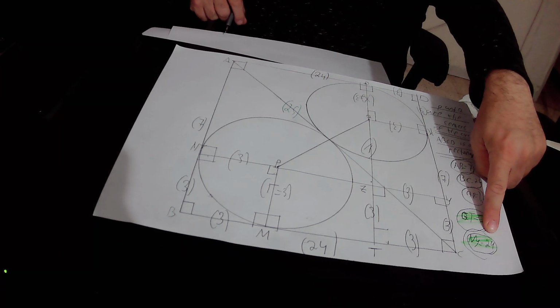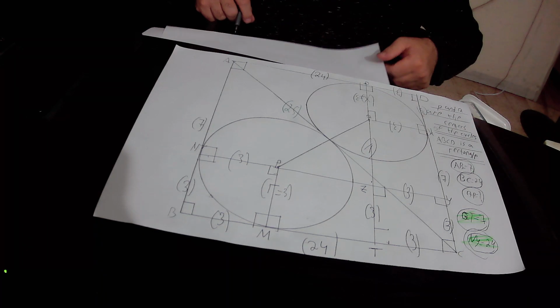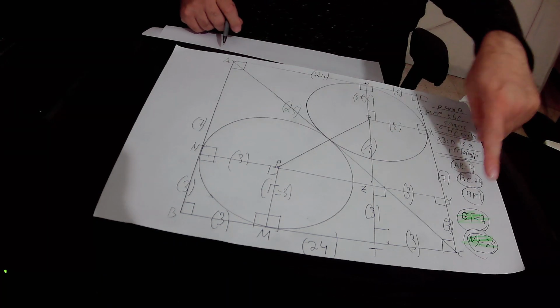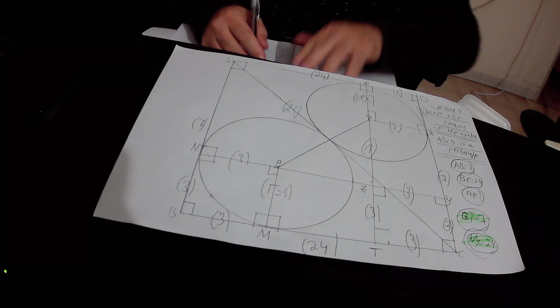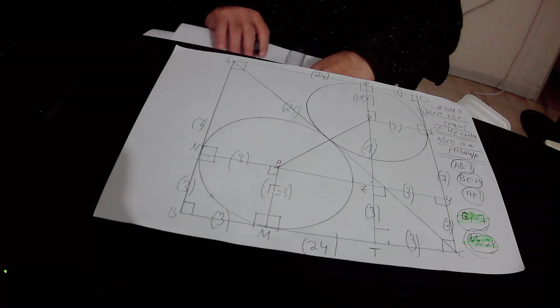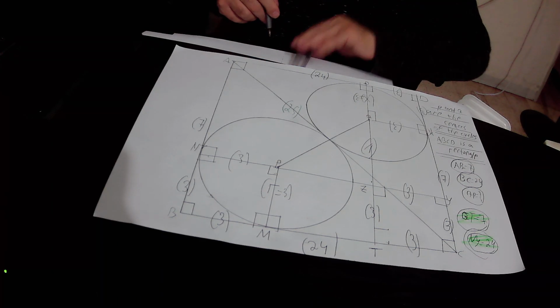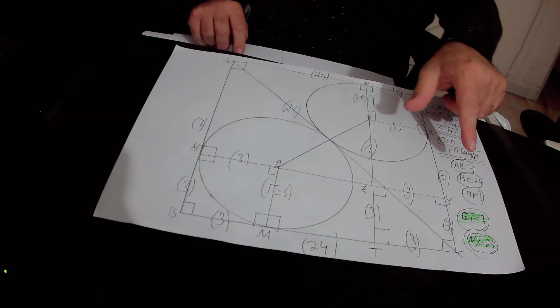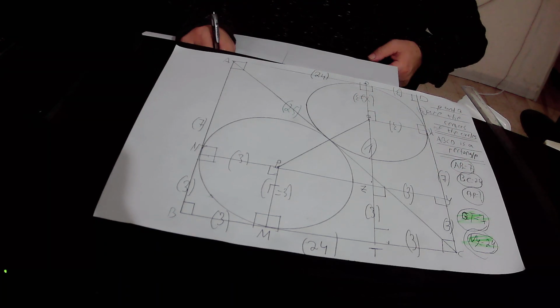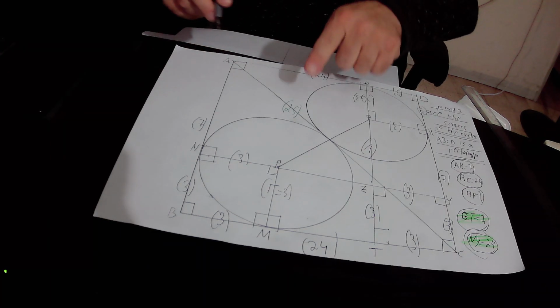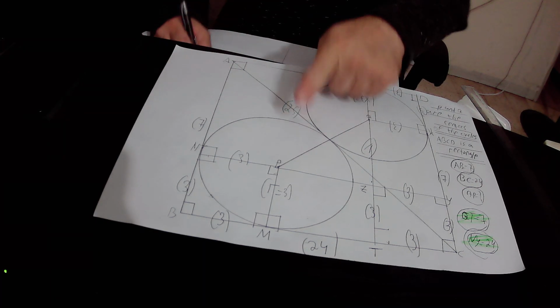Here, NY equals 24 units. So NY, that is 24, minus ZY, that is 3, minus NP, that is also 3.